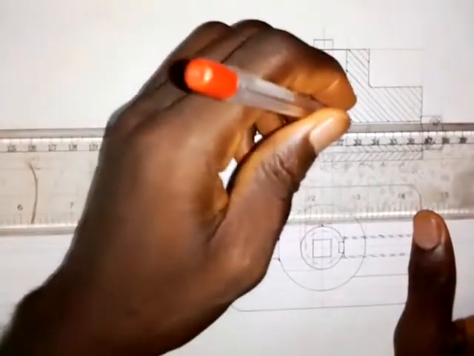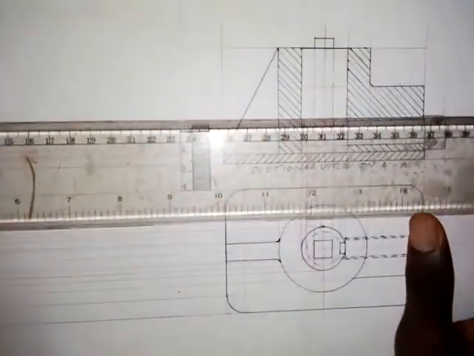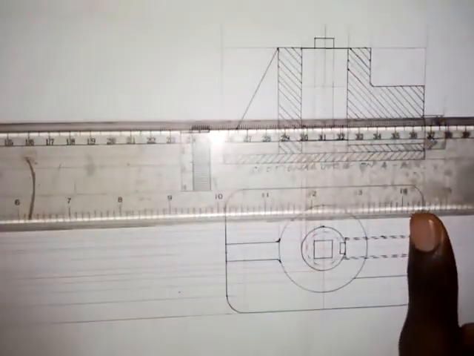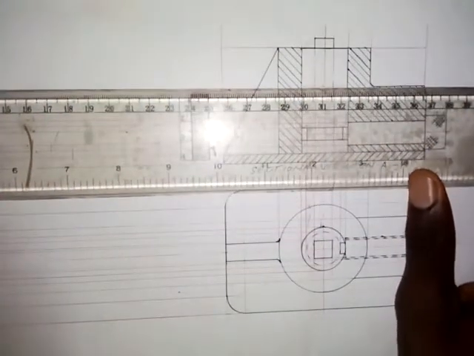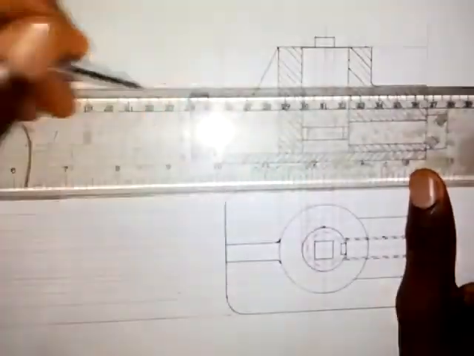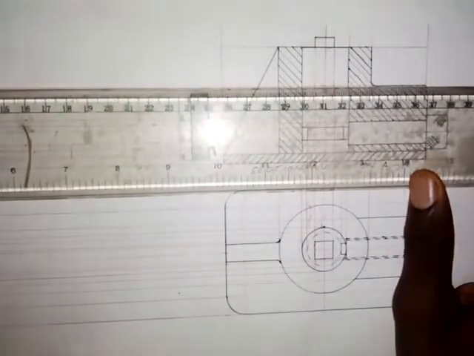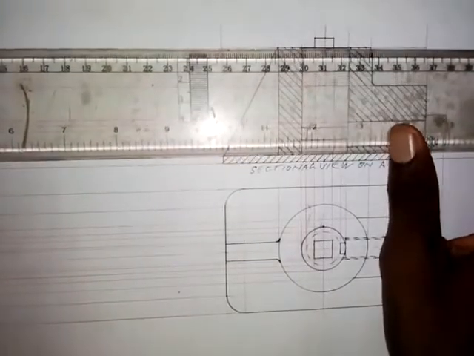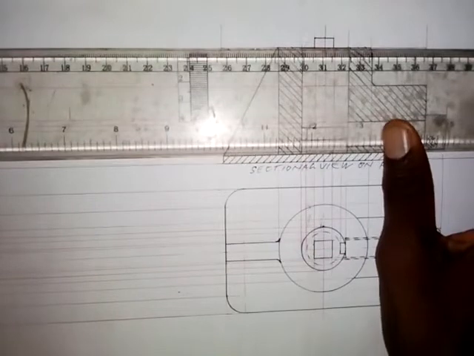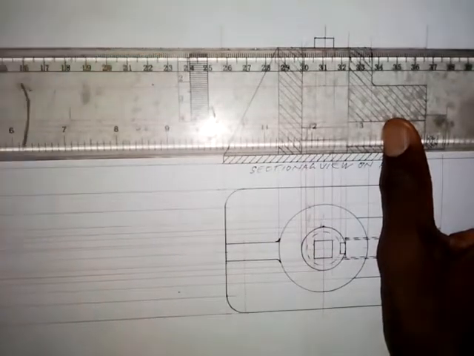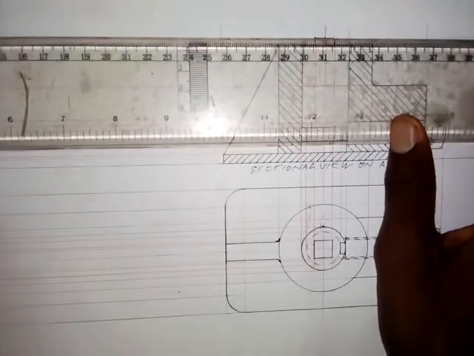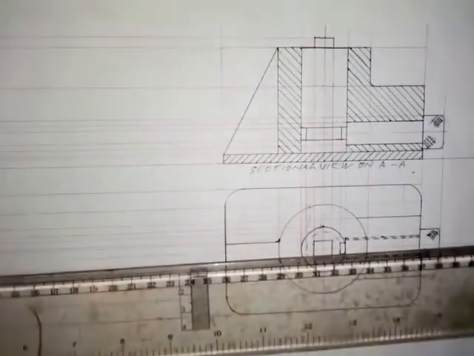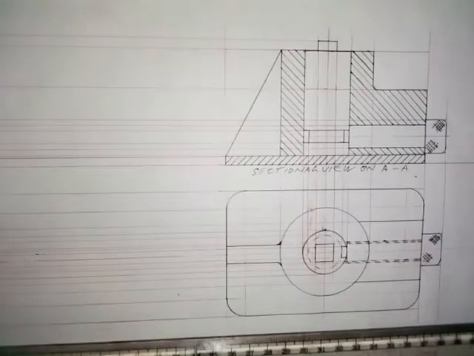And then we draw this. So we also draw this line. Okay, then come here. So we have to produce this. Alright, so we also produce this, and we draw this here. Alright, we projected all the lines.